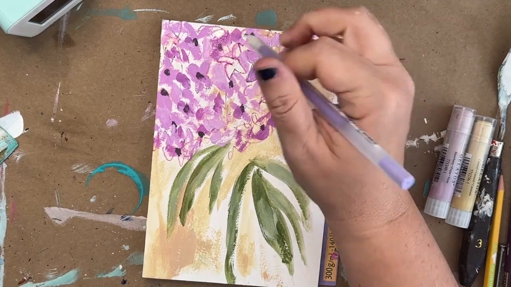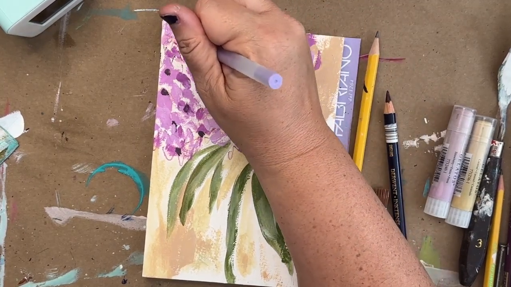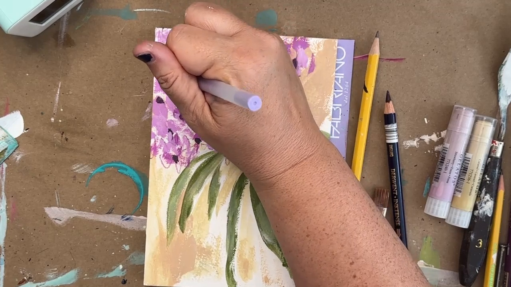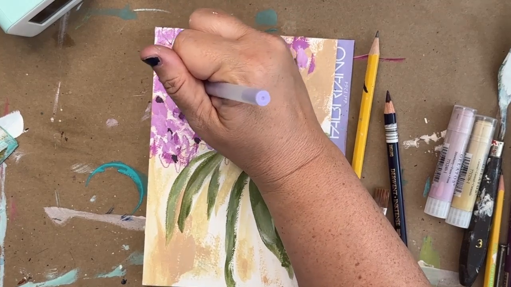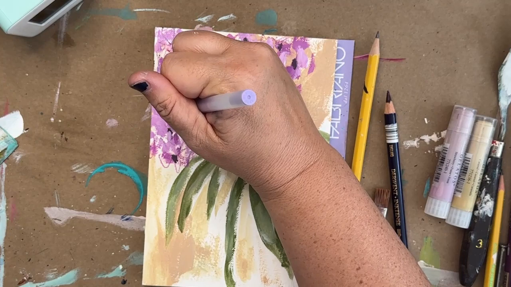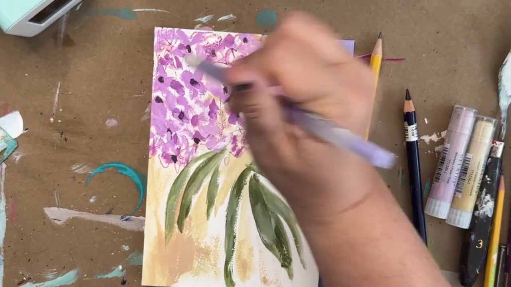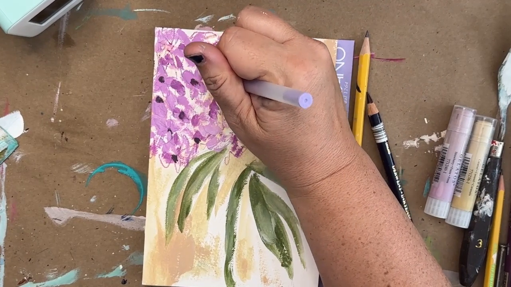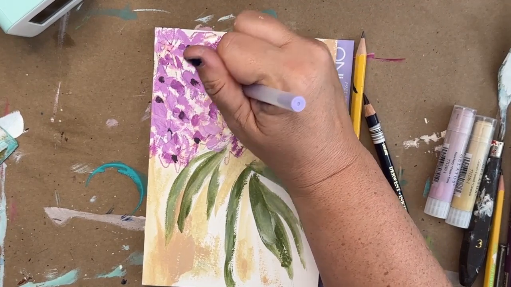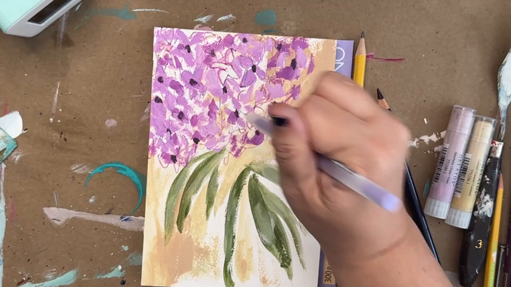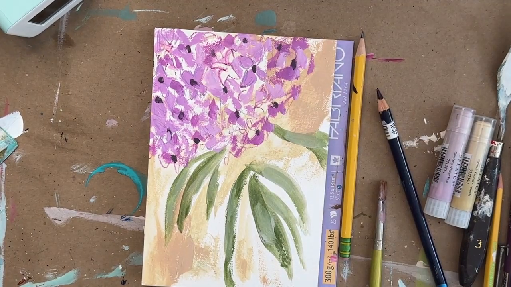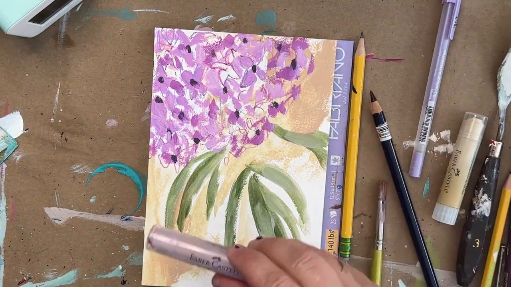And, you know, of course I'm trying to do this in 10 minutes, but I can finish these details later. The point of the 10 minutes is to really get your idea out onto the page and get it started. And then you can continue to add details as you want to finish your piece, because drying time doesn't always work out. Here's another gelato.